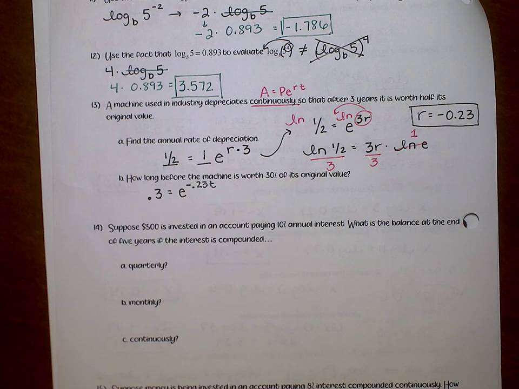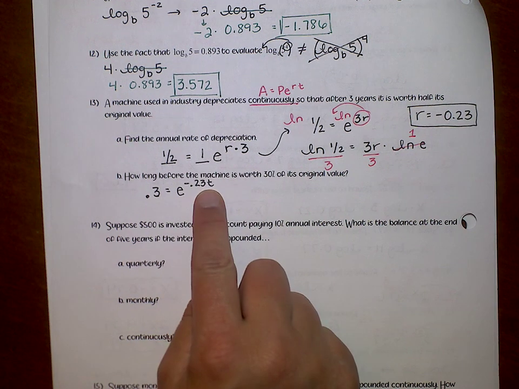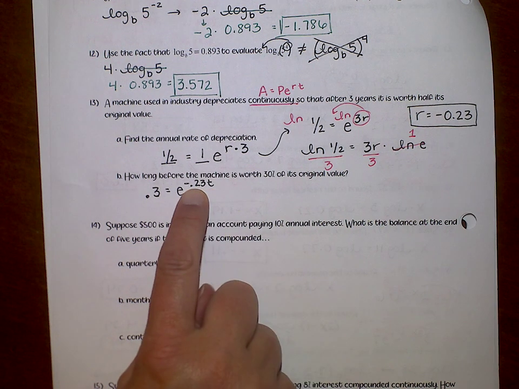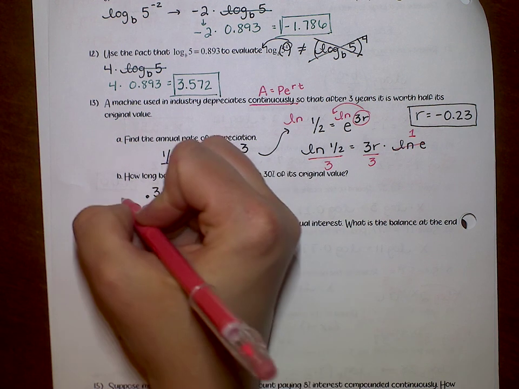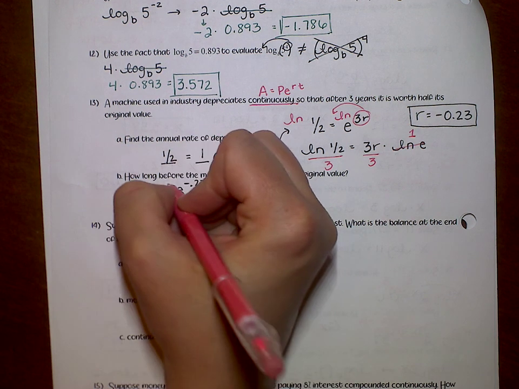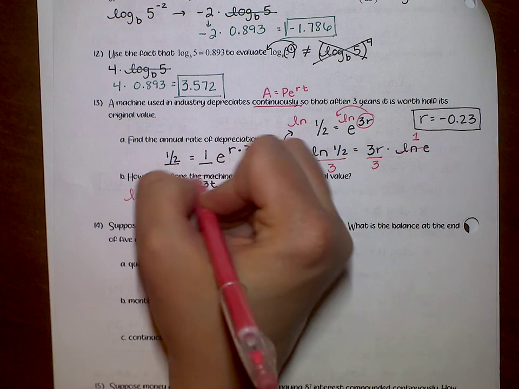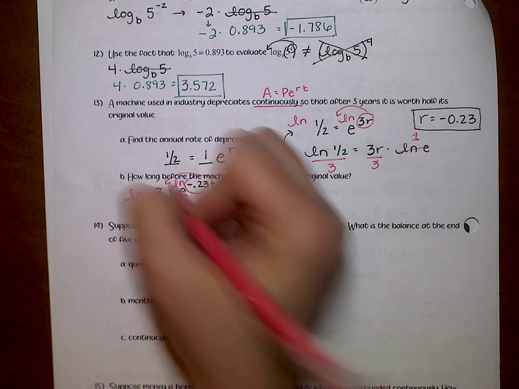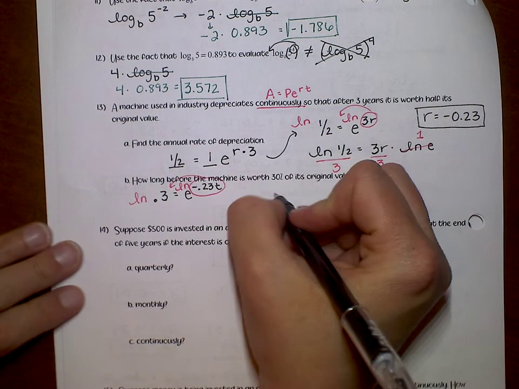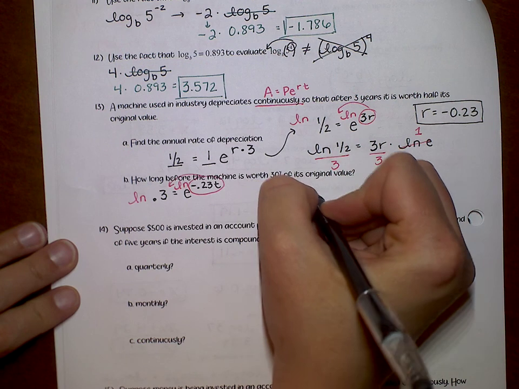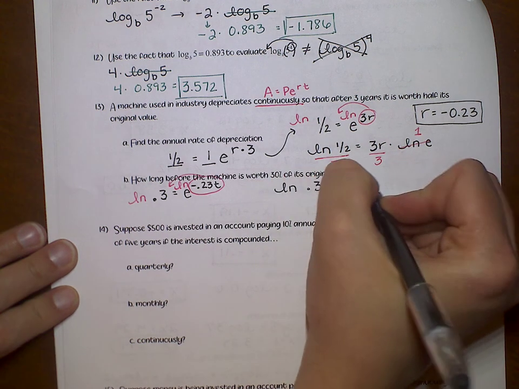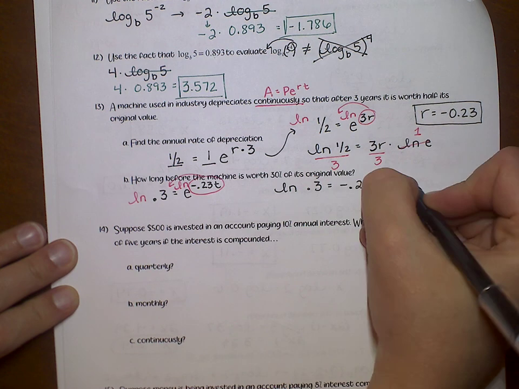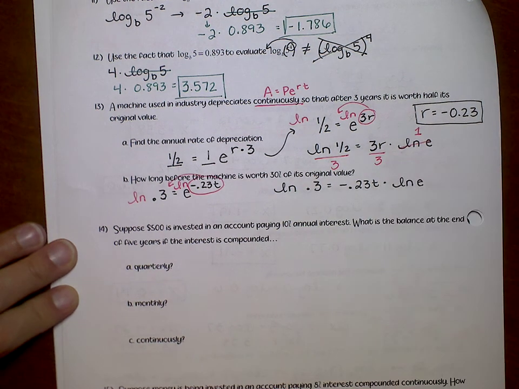That's actually not going to make much of a difference mathematically. We're going to solve this the same way. But this time I'm looking for the amount of time, and I know my R value. But once again, I have a variable up in the exponent, so I'm going to solve by taking a log on each side, and I'm choosing that natural log because of the e. Put this down in front. So we have natural log of 0.3 equals negative 0.23t times natural log of e.